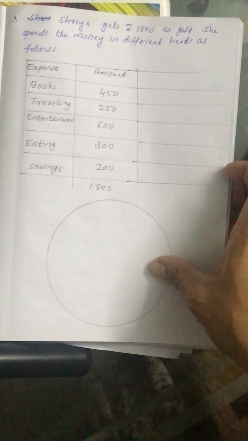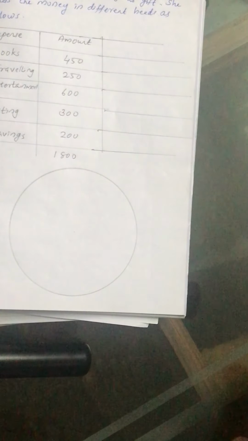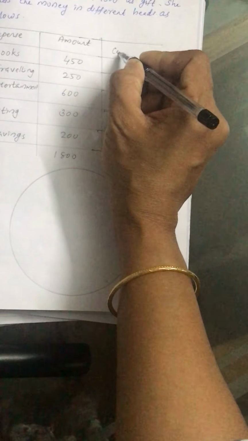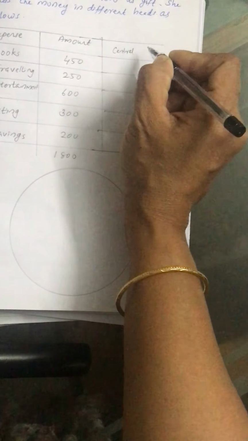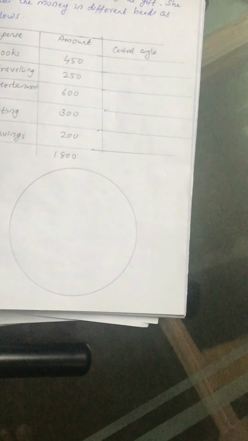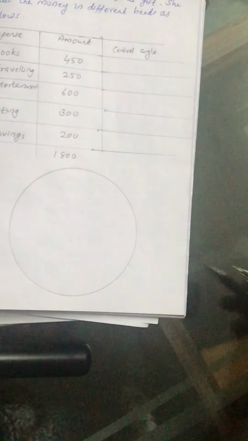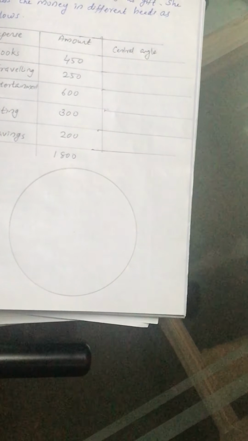Okay, now if we take this here, books 450. So what will be the central angle? Next column we are marking is central angle. Okay, here 450. What is the amount here? For books she spent 450 rupees. What is the total rupees she spent?